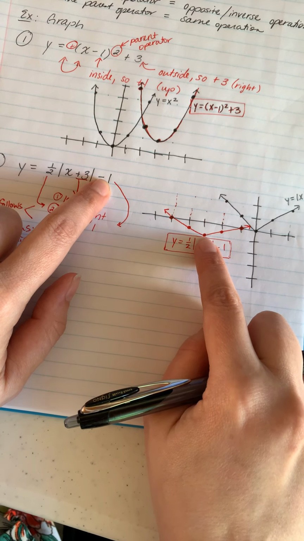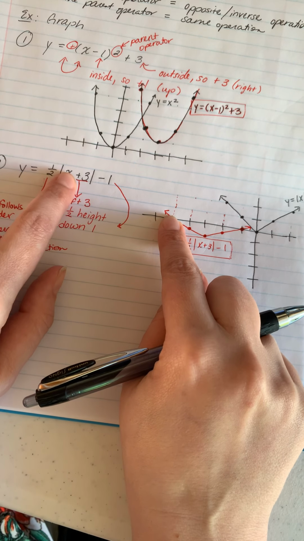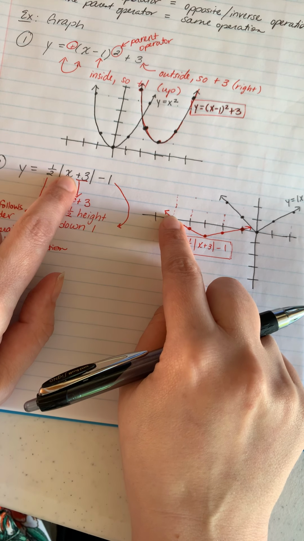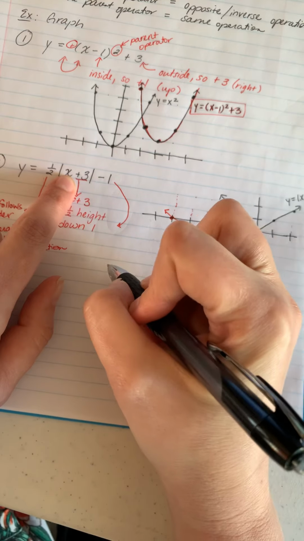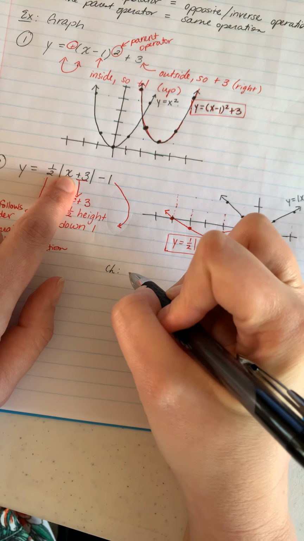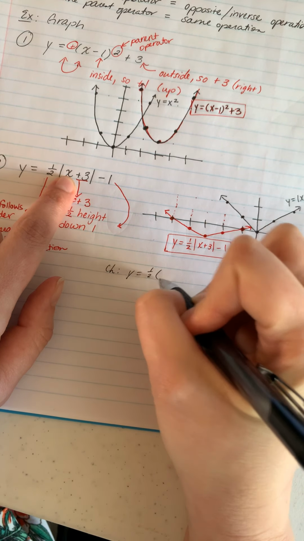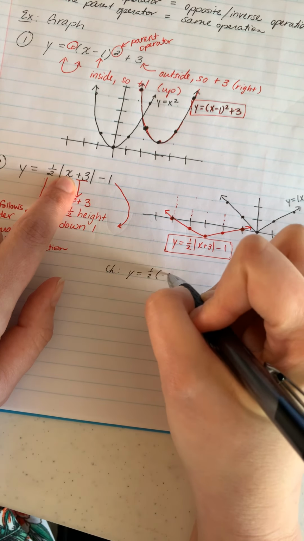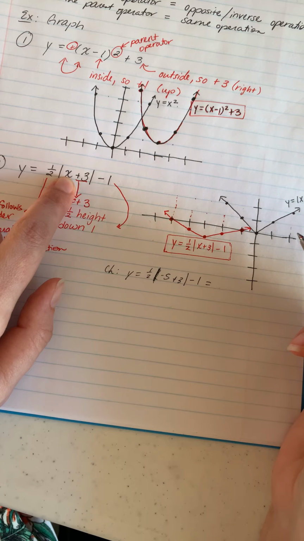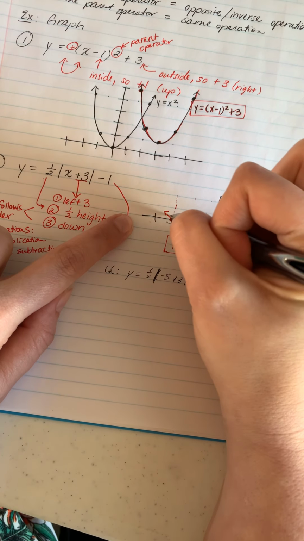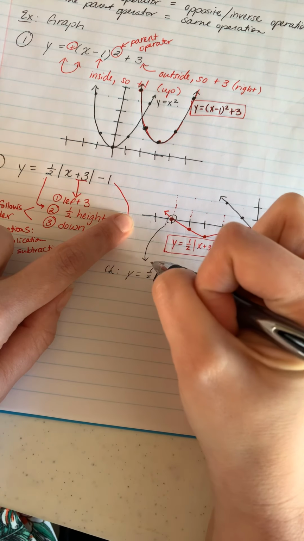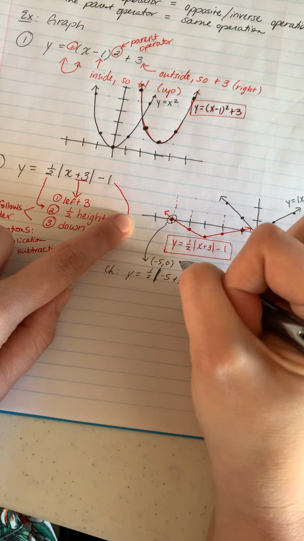But check at one of these zeros. 1, 2, 3, 4, 5. Plug in -5 right here. Okay? If I plug in -5, okay. Oops, absolute value. -5 plus 3 minus 1. And I'm just taking this point right here, and I'm just seeing, is (-5, 0) true?